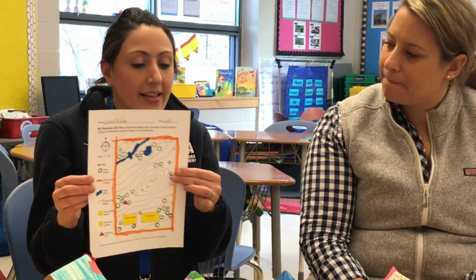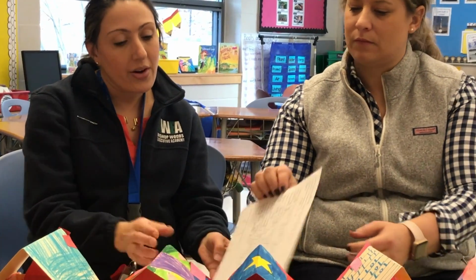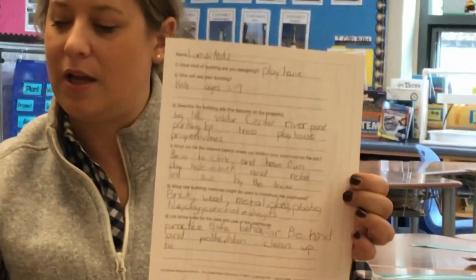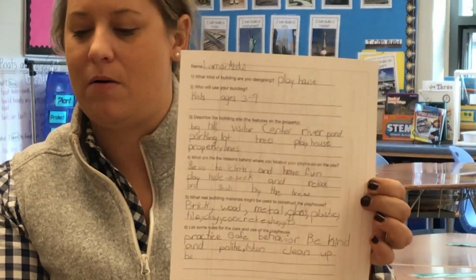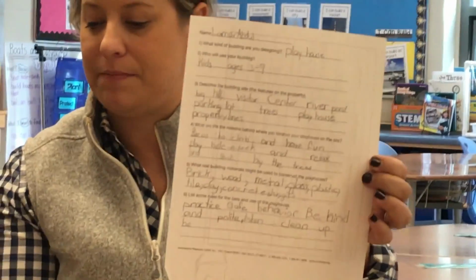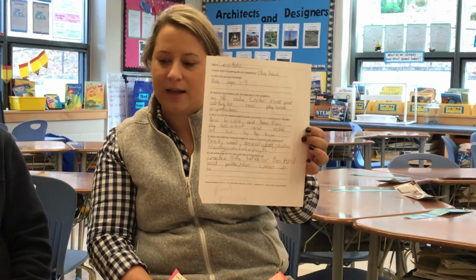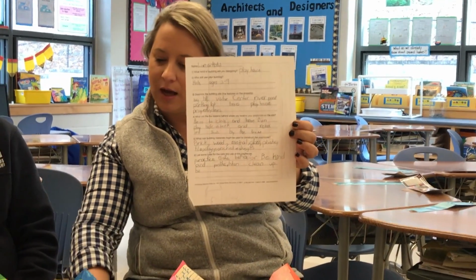We also did a lot of research on the playhouse. So with the research, we were able to look for and have a lot of discussions come out about why they want their playhouse in a certain spot on this elevated site plan.